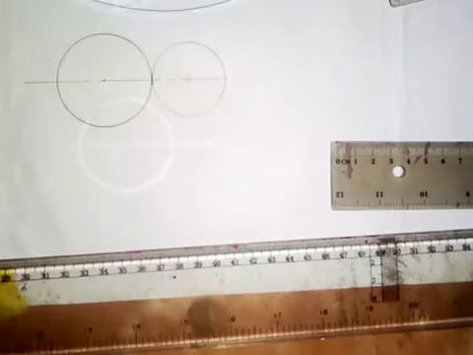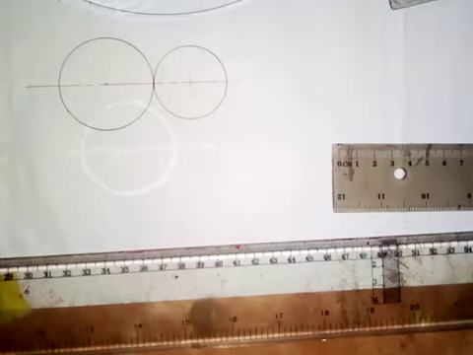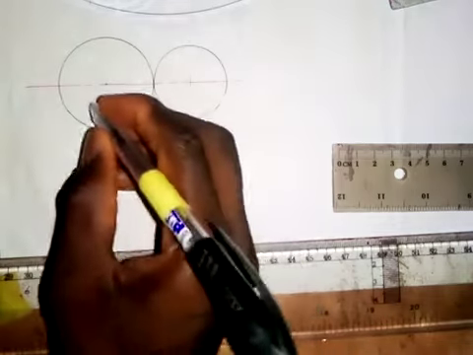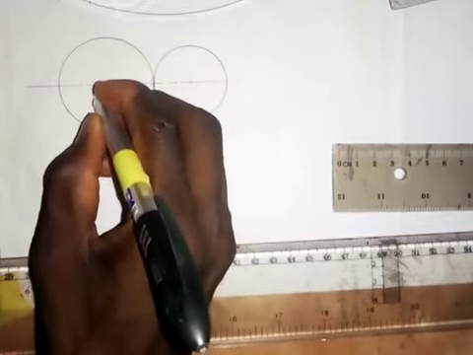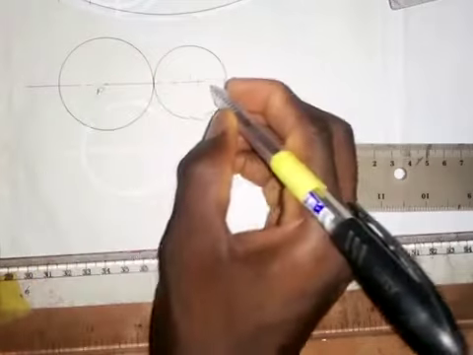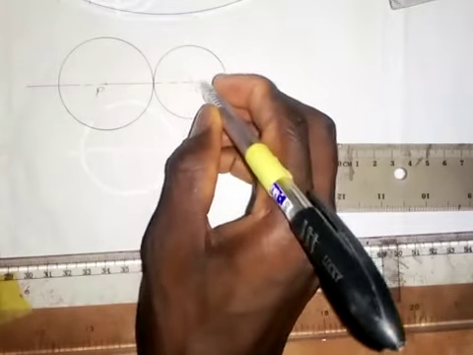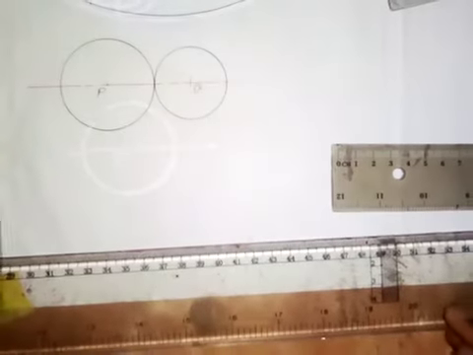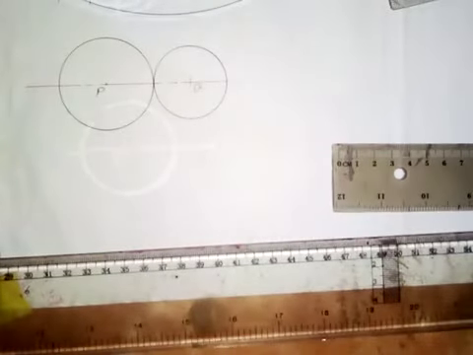All right, these are the circles. They touch each other tangentially. This is circle P, and I will call the center of this circle center P, and this is circle Q. I will call the center of this circle center Q. So we have answered question Roman figure 1.